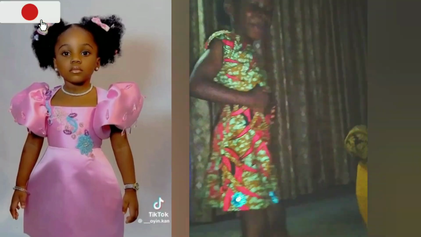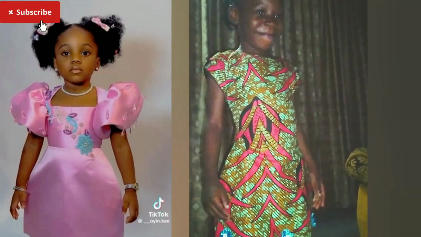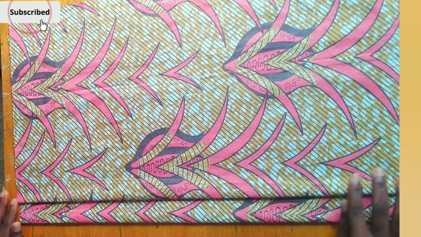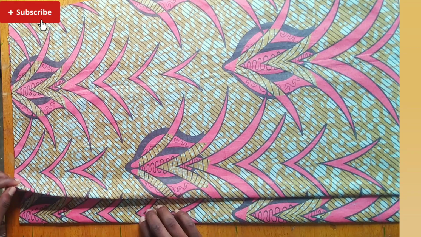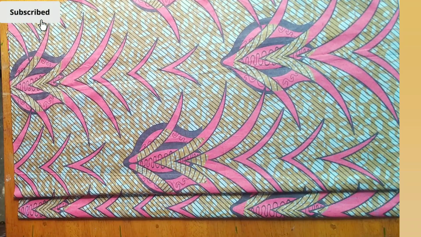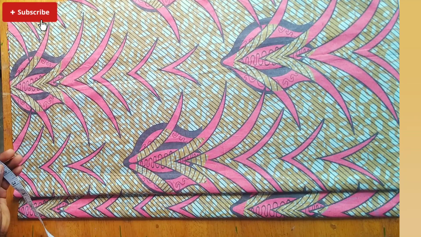Hi everyone, in today's video we'll be recreating this gown with exaggerated hip effect for a 4-year-old. I've cut out the total amount of fabric I'll be needing for both back and front, which is the bust divided by 4 plus an extra 5 inches.